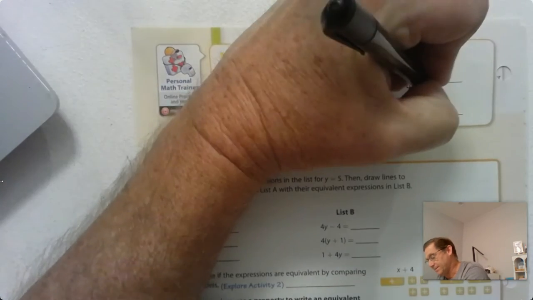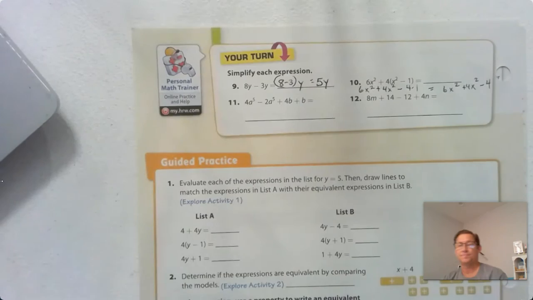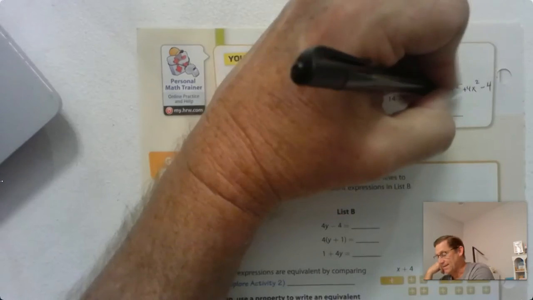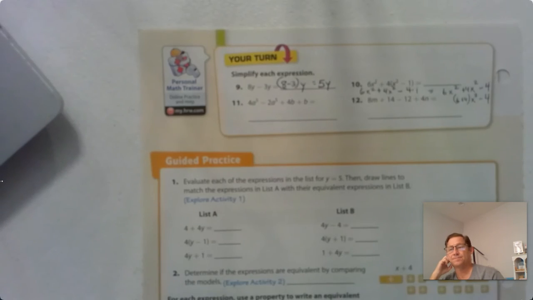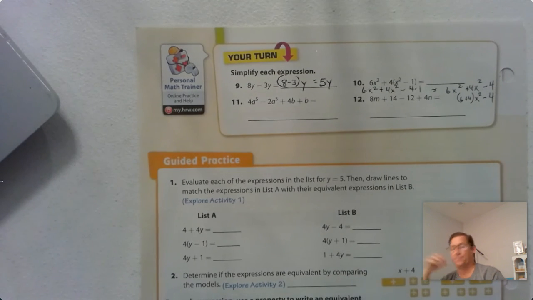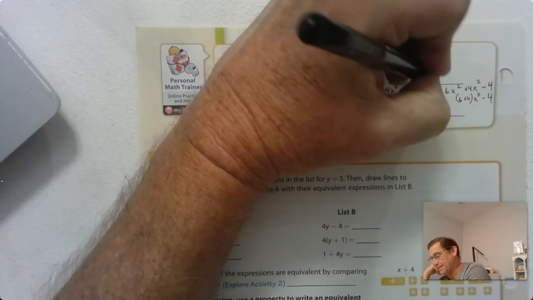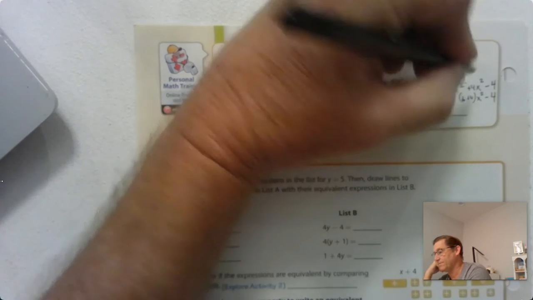So that leaves us 6x squared plus 4x squared minus 4. Okay, we have like terms, 6x squared and 4x squared. So that's the same as 6 plus 4 times x squared minus 4. So 6 plus 4 is 10x squared minus 4.